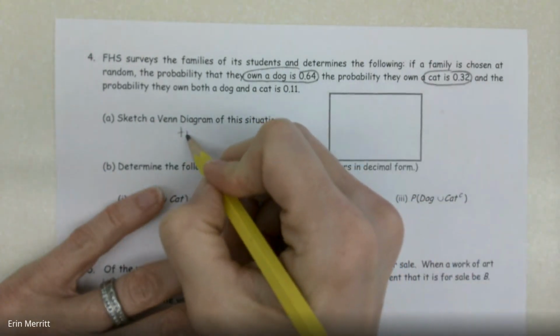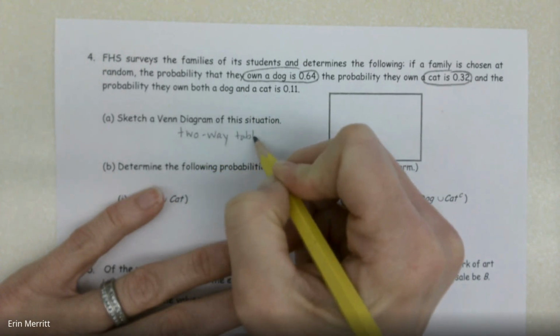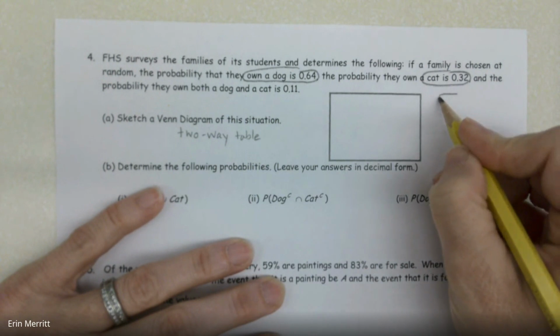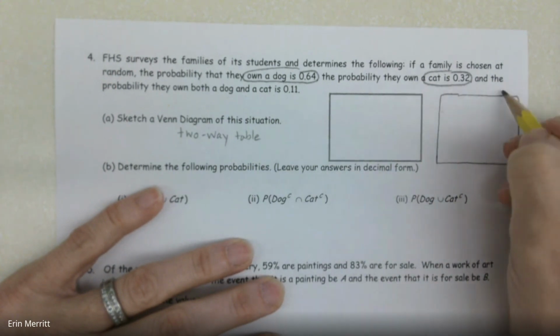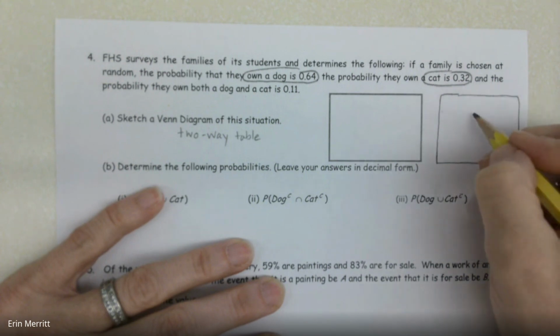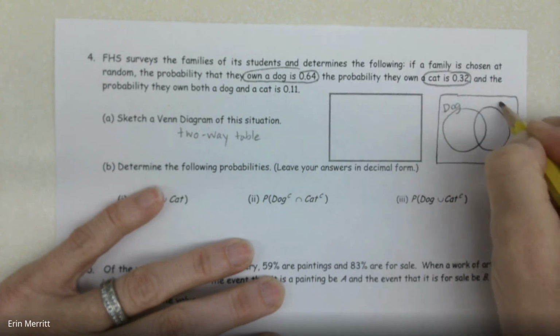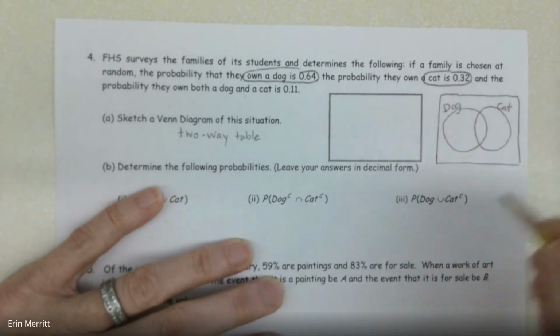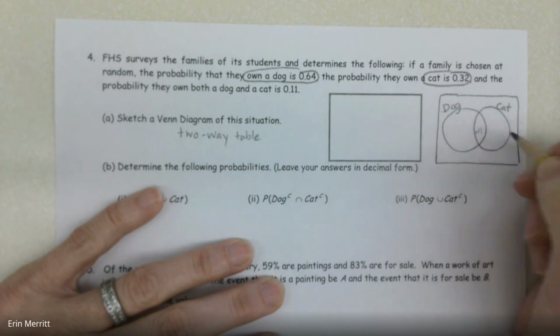So I'm going to do a two-way table. If you would like to do a Venn diagram, I will put that here as well. So for a Venn diagram, you got a dog, you got a cat, you got both, so that's the 0.11. And then if you got nothing, that's going to go down here.